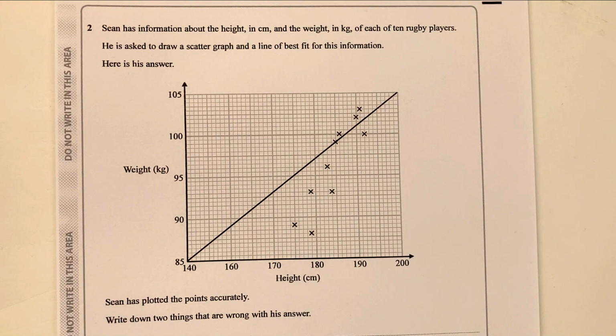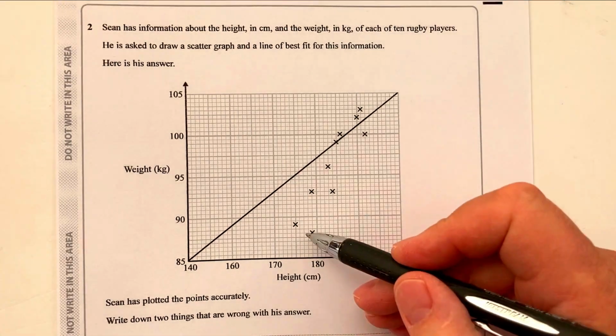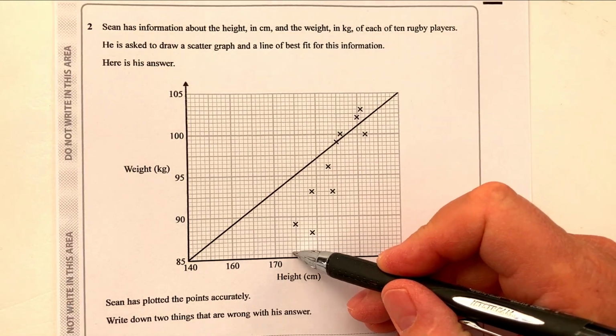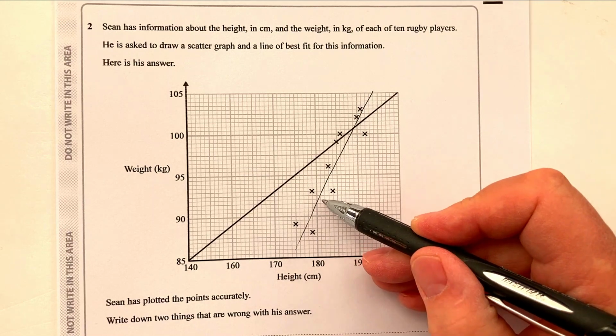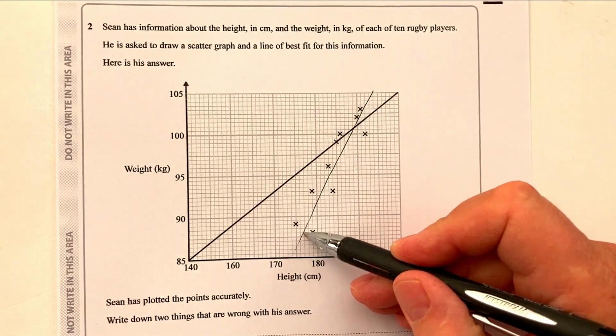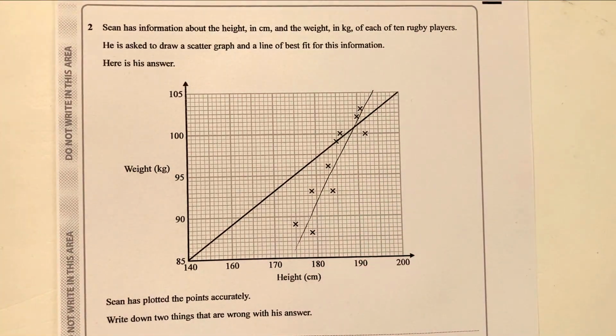Okay, so with a scatter graph, what we've got then is 2 things that are wrong. Well, hopefully you'll be able to see the most obvious thing that's wrong, which is the line of best fit, because actually the line of best fit on this would be a line that would go, and it's a bit difficult on the video, but something like that. It's a line that's equidistant amongst the points as much as you possibly can.